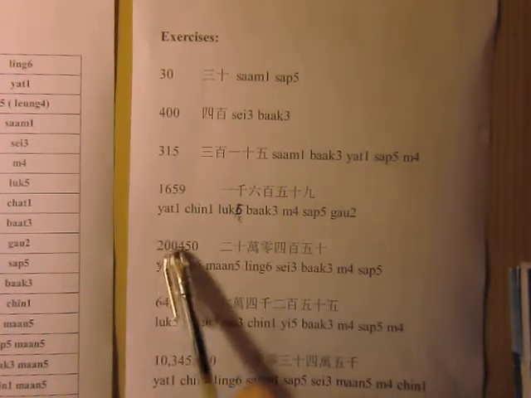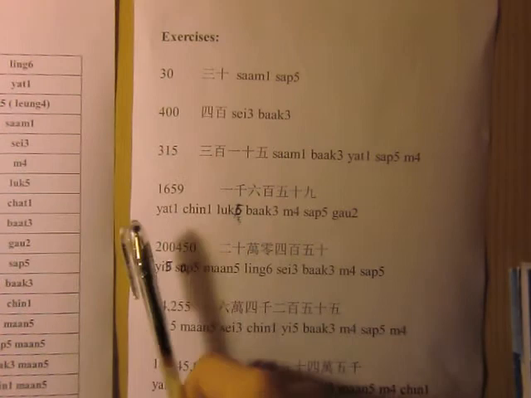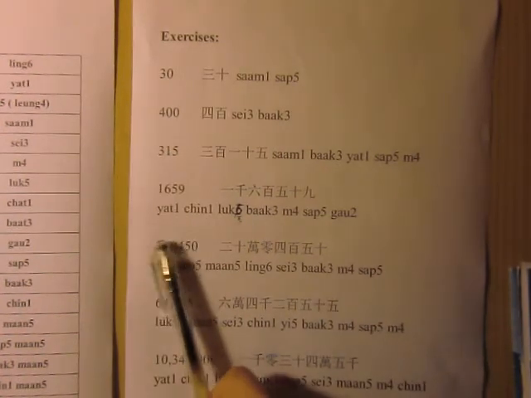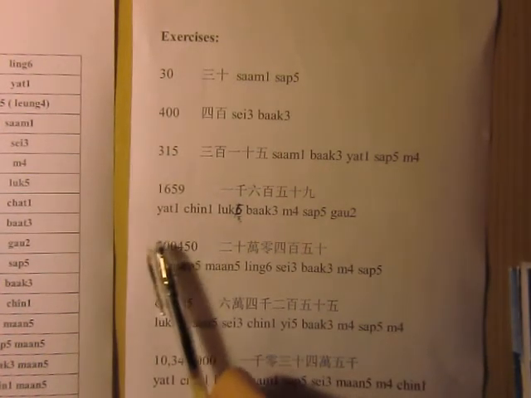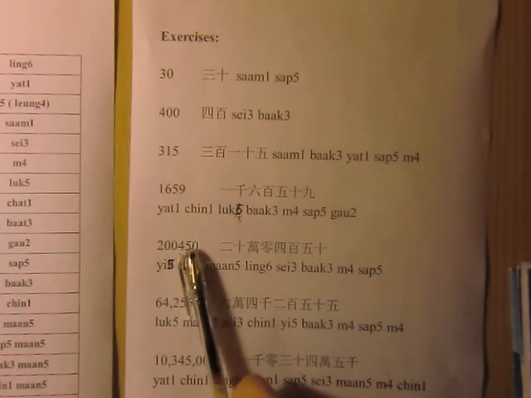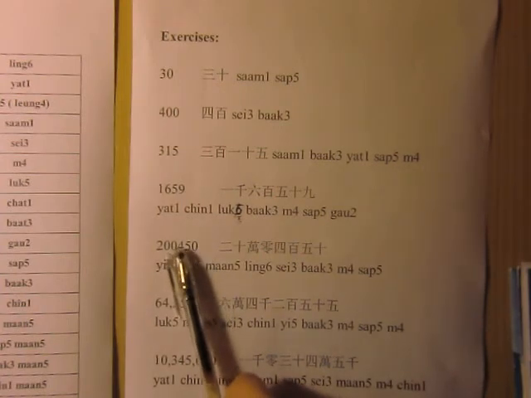Right, how about adding more zeros? Well, it becomes a little bit more difficult, but we'll see. So what is this number here? This number is 200,450.